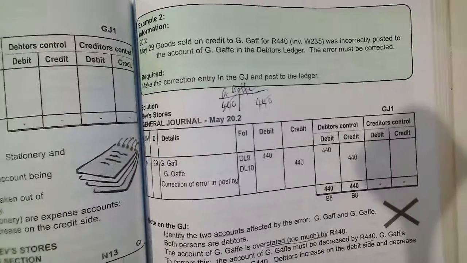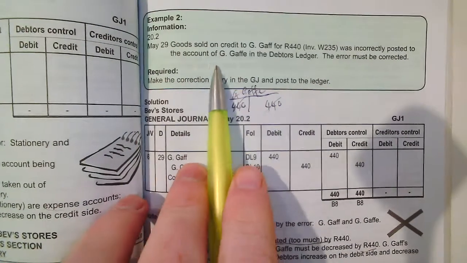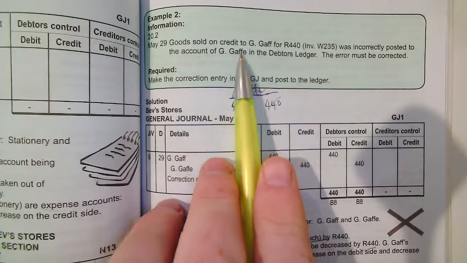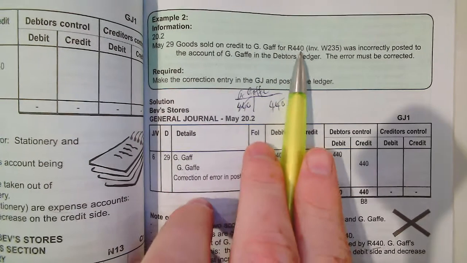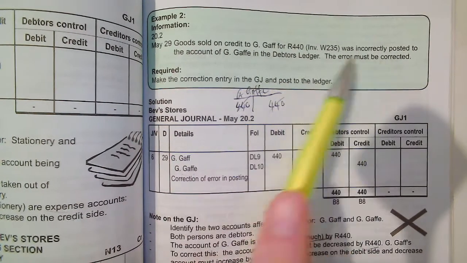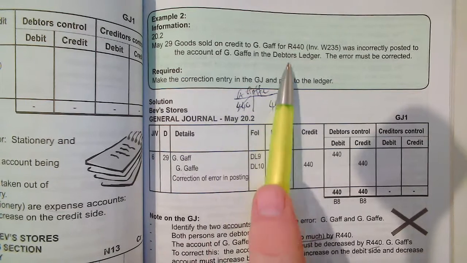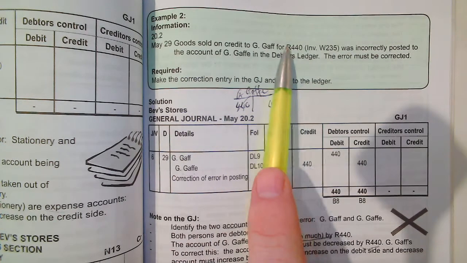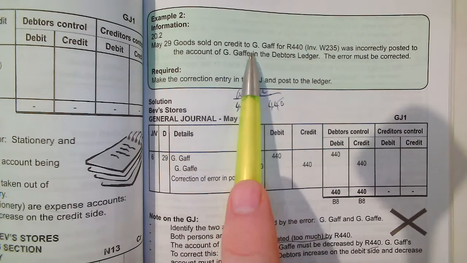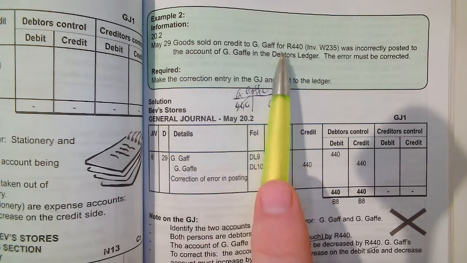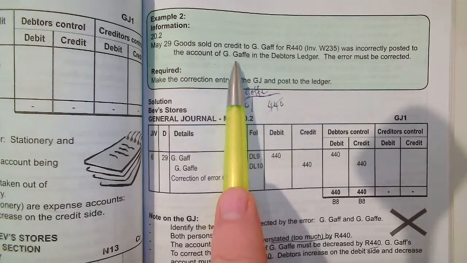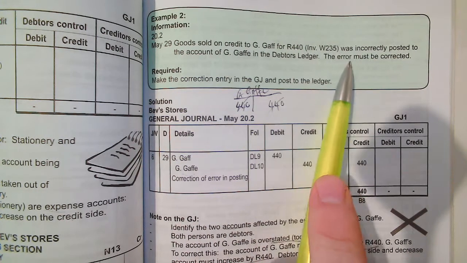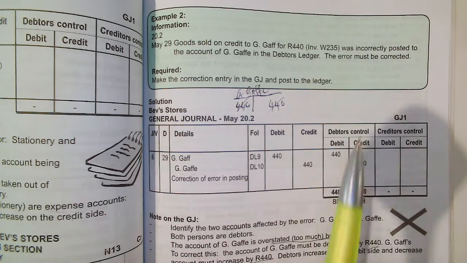Example 2: goods sold on credit to G Guff for 440 was incorrectly posted to the account of G Jaffa, so in the debtors ledger. So you can see how they made the mistake. The names are very similar, and that's how the mistake was made. This error must be corrected.